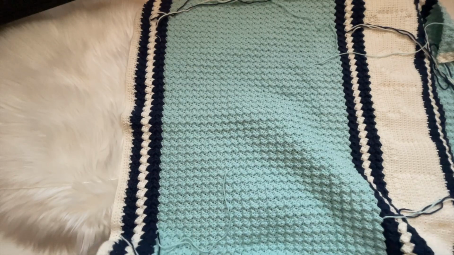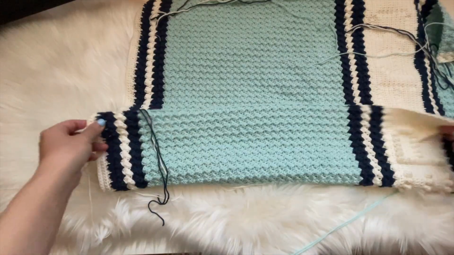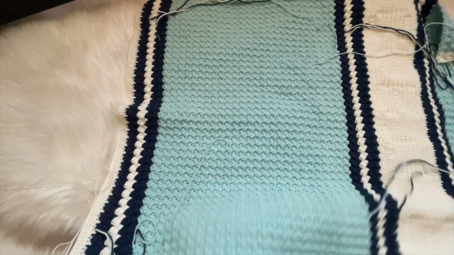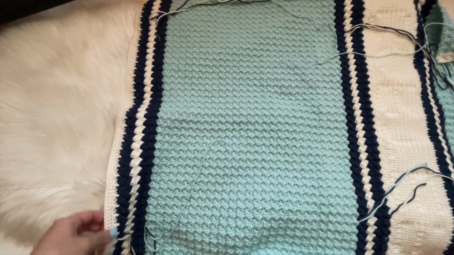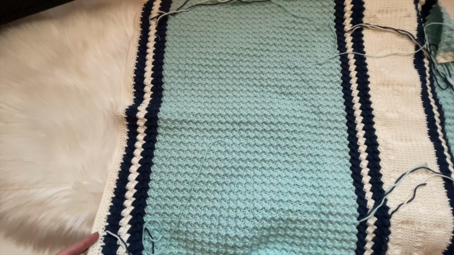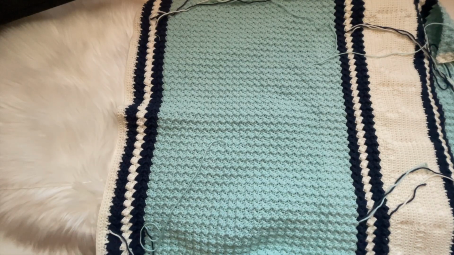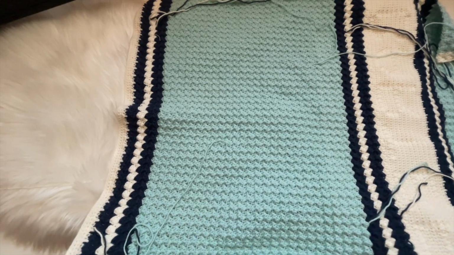So one last thing to remember before you get started on the name portion is to keep track of which side of the blanket the bubbles are on. I was about to start making the names and I realized when I did the three rows of single crochets over here that the bubbles were going to be on the wrong side of the blanket. So I'm just going to go ahead and make 1 extra row. I don't think it's going to make a huge difference in the blanket overall.